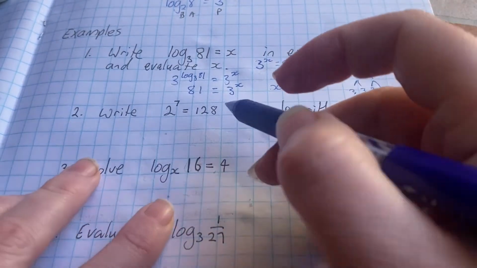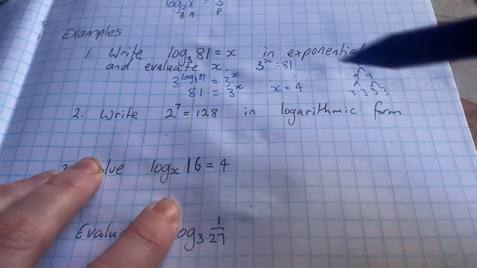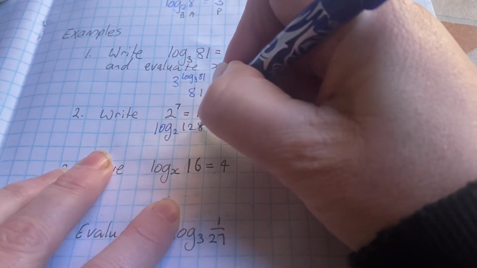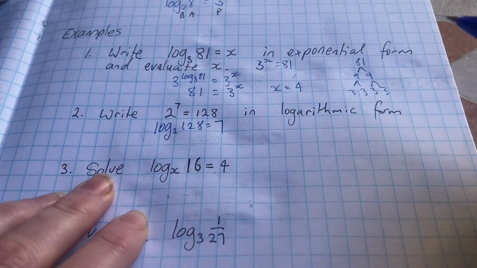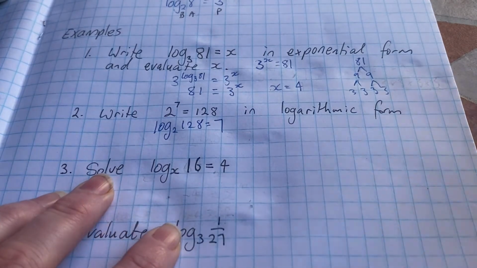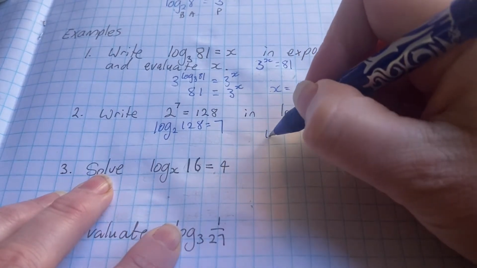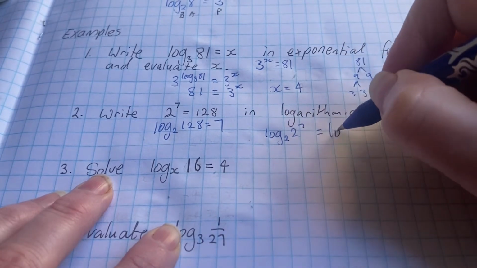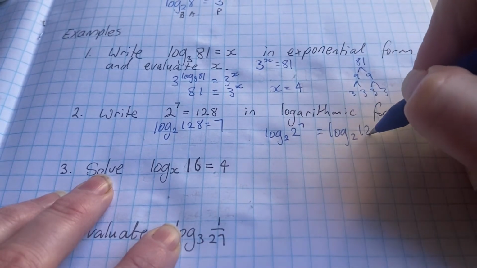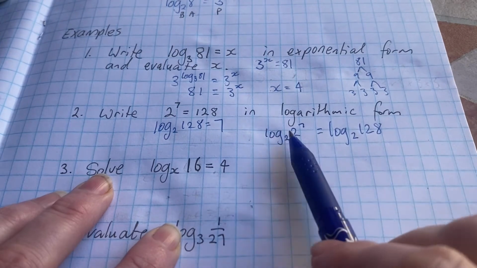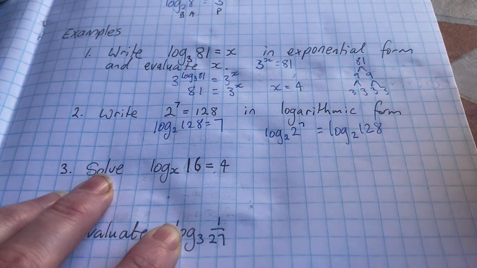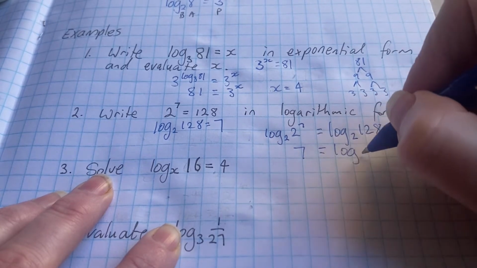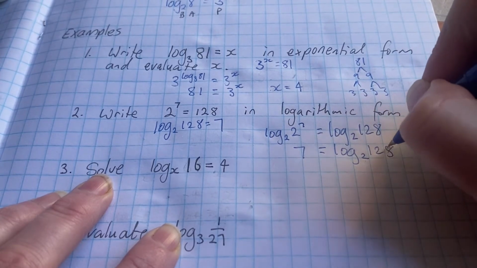So two ways again. You can kind of swap the 7 and the 128. So log base 2 of 128 equals 7. Or the base is 2, you can take log base 2 of each side. So log base 2 of 2 to the 7 equals log base 2 of 128. Log base 2 and 2 to the power are inverse operations, so this side is just 7. So 7 equals log base 2 of 128.